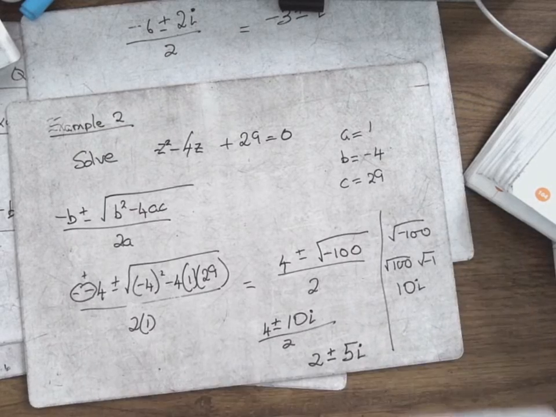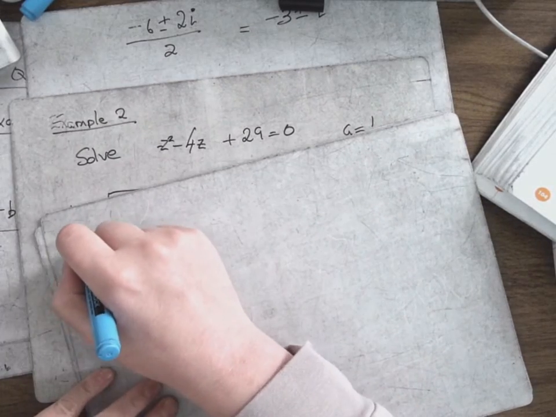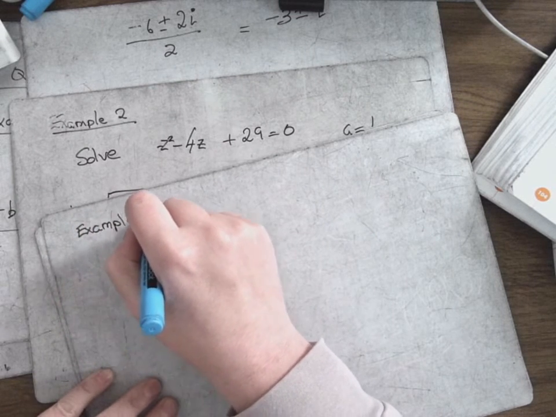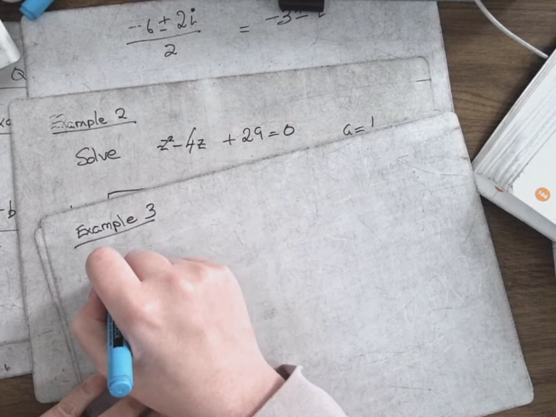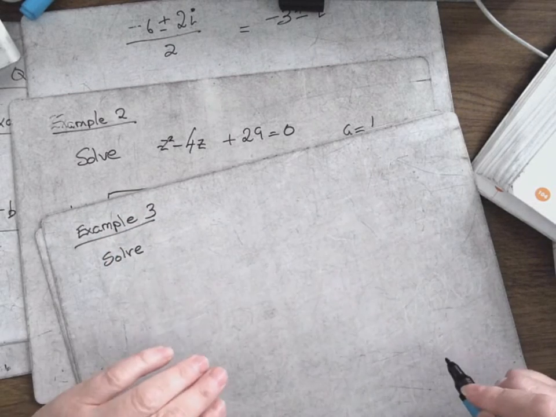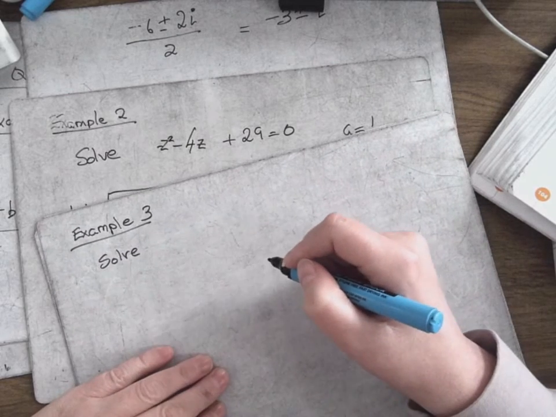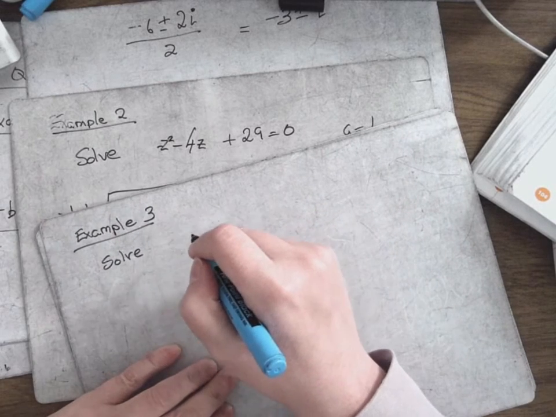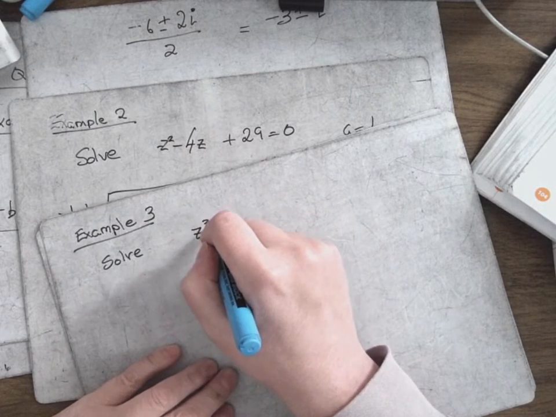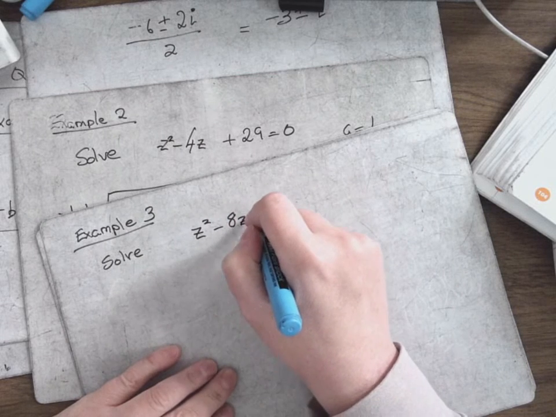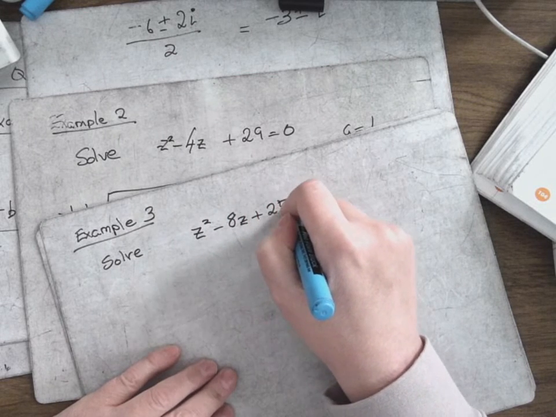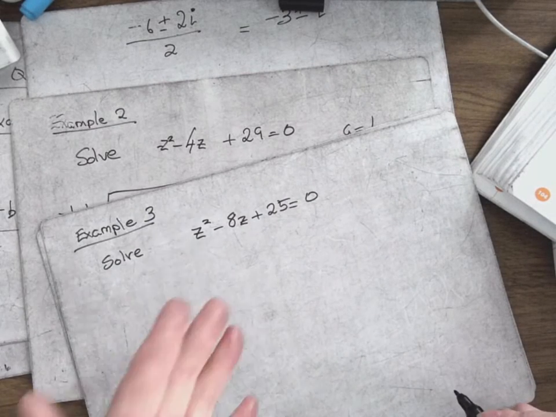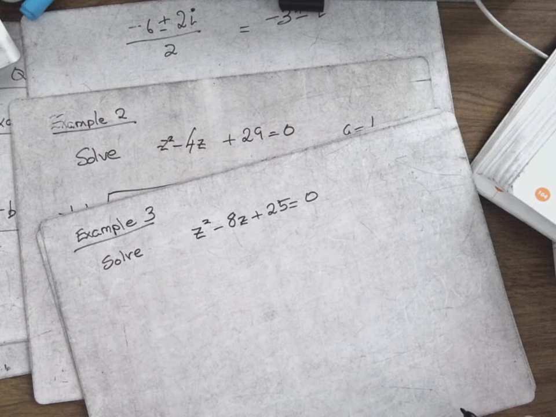I'll do a third example. Example 3. So solve, just give me a minute and I'll find one. z squared minus 8z plus 25. Right? The answer is going to have an I in it. How do you know the answer is going to have an I in it? Because they've used the letter Z, right?